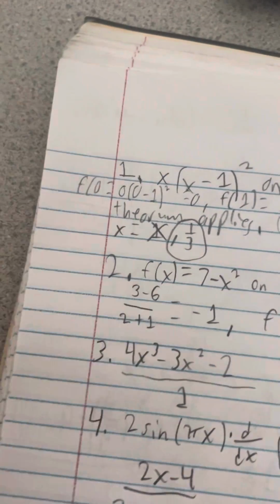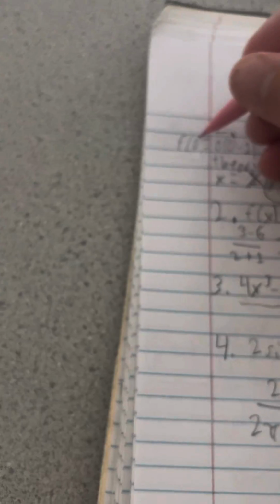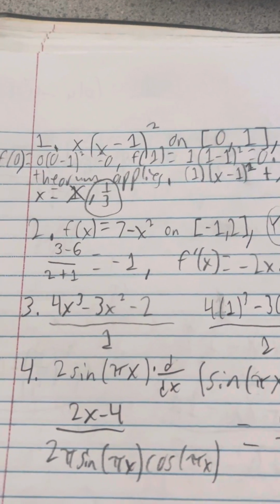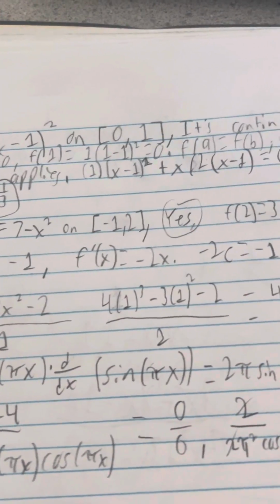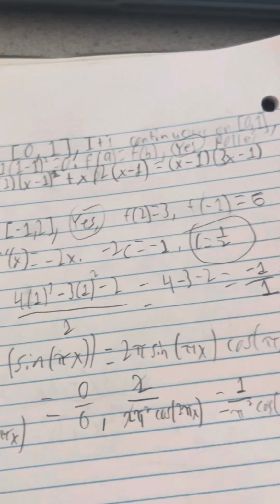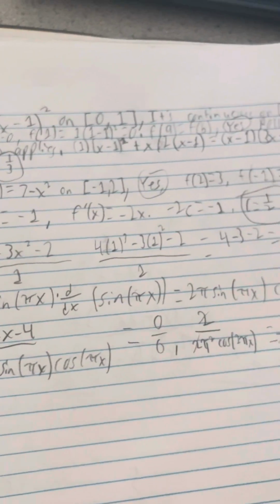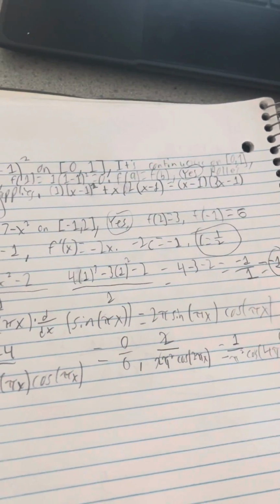So put f of 0 right there. I need a parentheses. F of 0, and then I did the math, that equals 0. And then f of 1, did the math, that equals 0. So they do equal, which means Rolle's theorem does apply. Then we just have to solve for the point, so we set the derivative equal to 0.